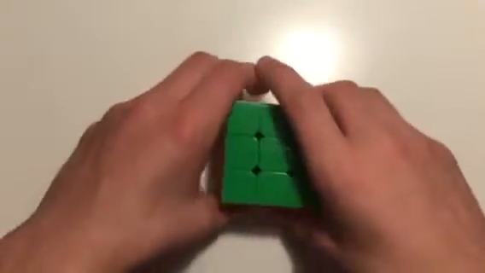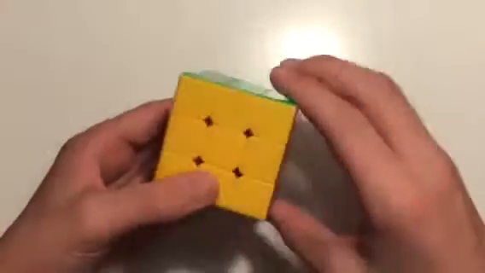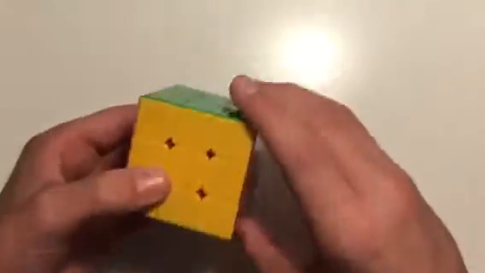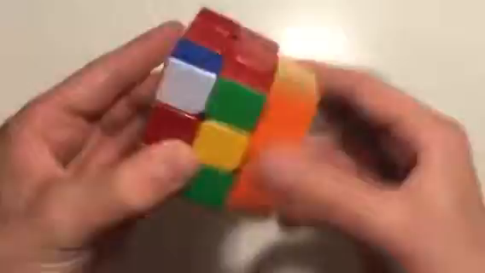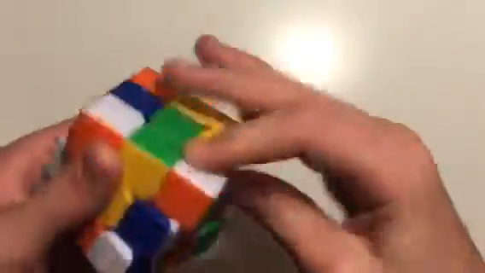If you want a better tutorial on this, I would go to SurgsB's channel, because I learned this method of solving from him. So let's get right into it. Right now I'm scrambling it.